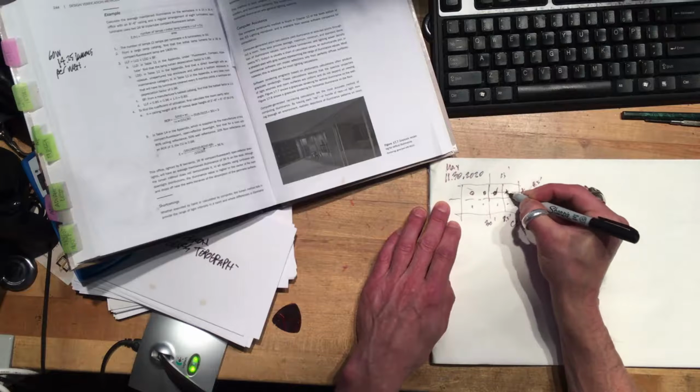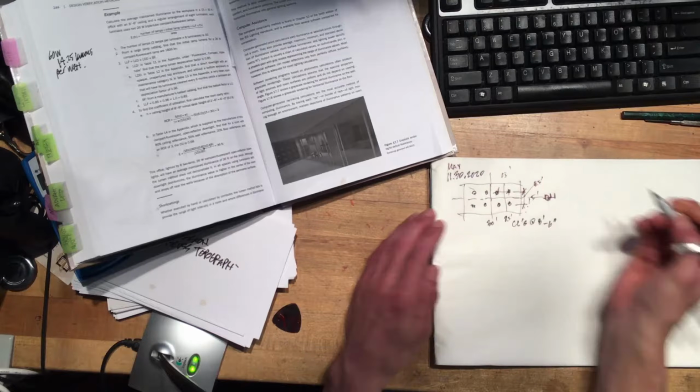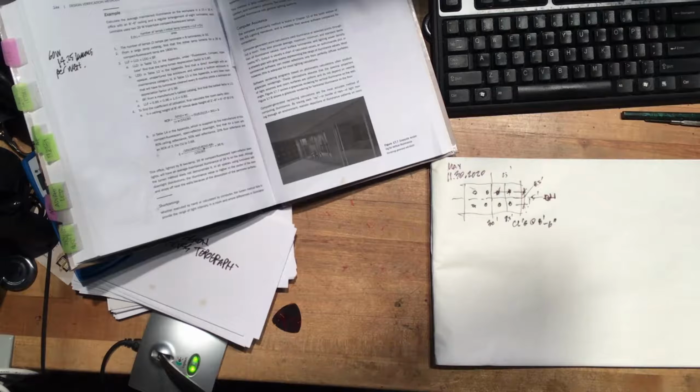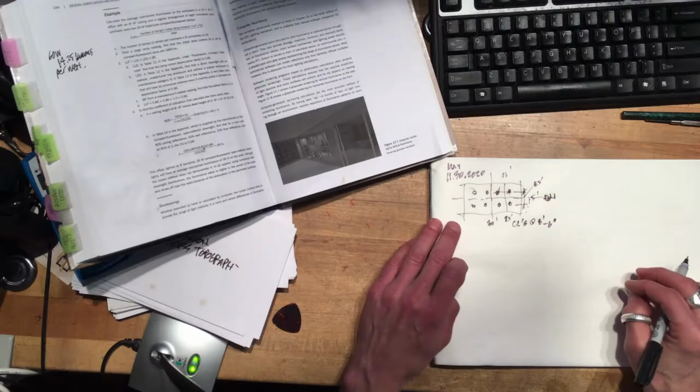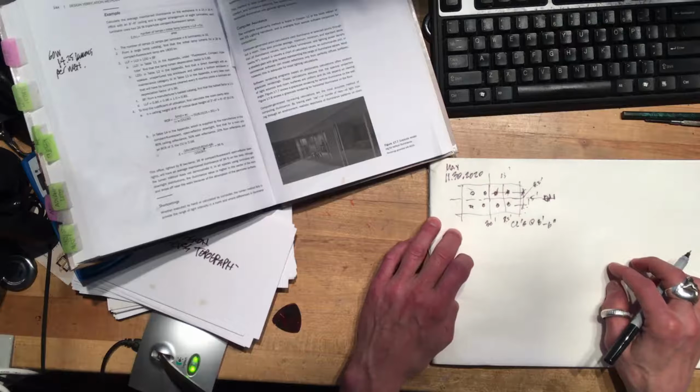So that's your, you've got to lay out the problem first. You have lights at 8.5 foot centers in both directions.